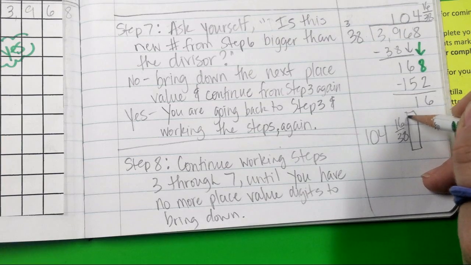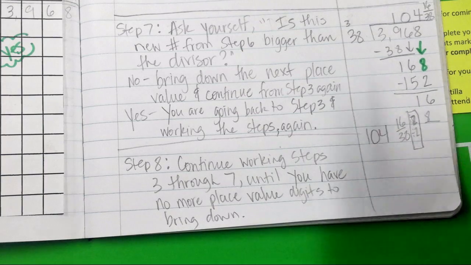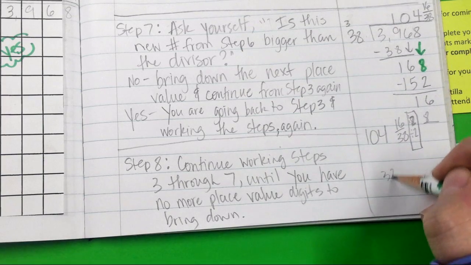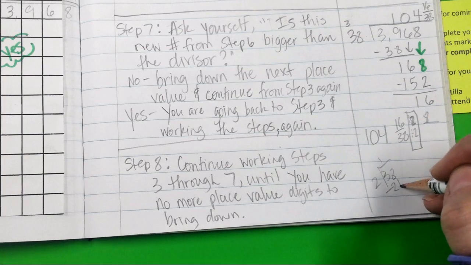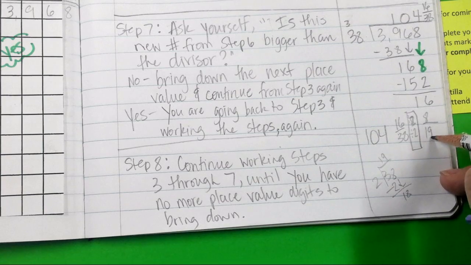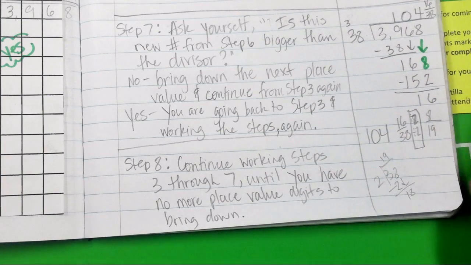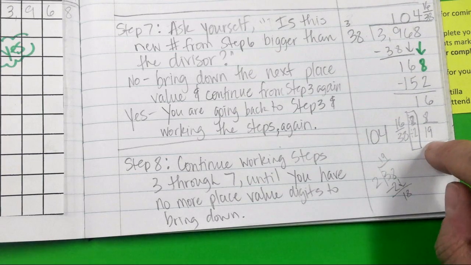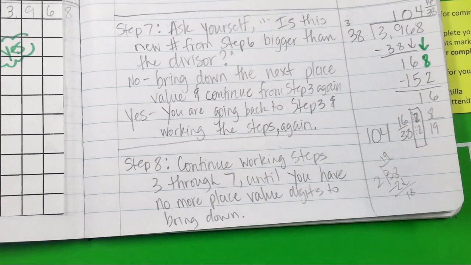So when I divide by 2, 16 divided by 2 is 8, right? 38 divided by 2 is 19. 8 over 19, right? What do you know about 19? It's a prime number, so can this go any smaller? No. Okay? So there are your division notes.